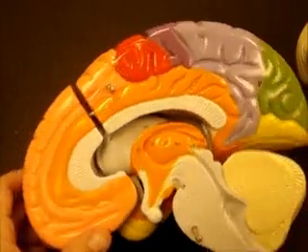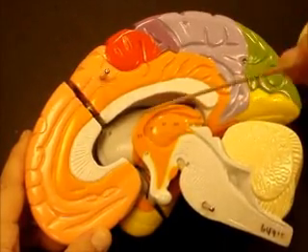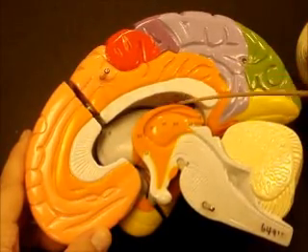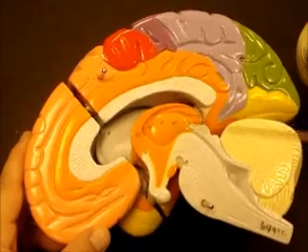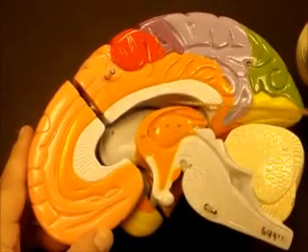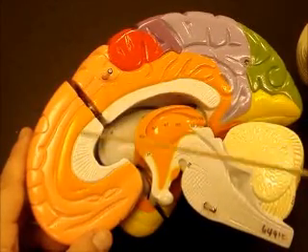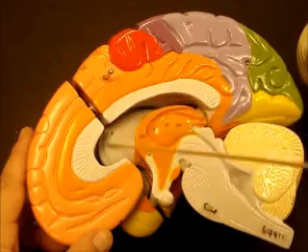So remember, ventricles are spaces within the brain. This is the lateral ventricle, which is the space inside the cerebrum. You have one on each side of the cerebrum, and we'll look at a model of the ventricles in a minute. But this is the lateral ventricle. Cingulate gyrus, corpus callosum, lateral ventricle.